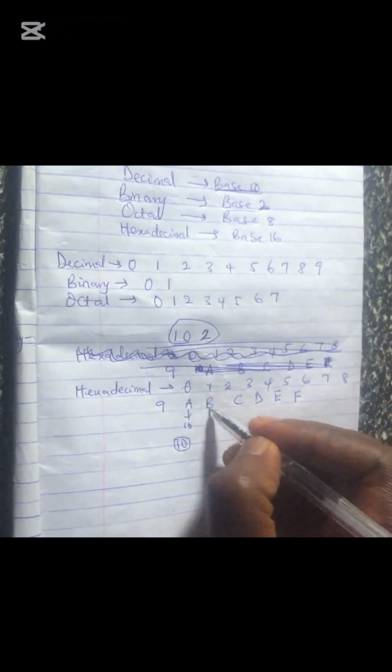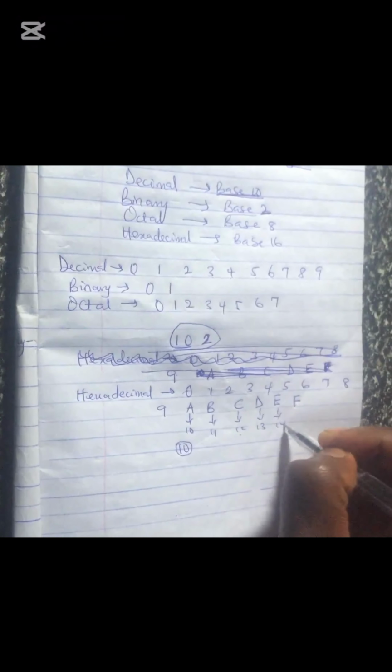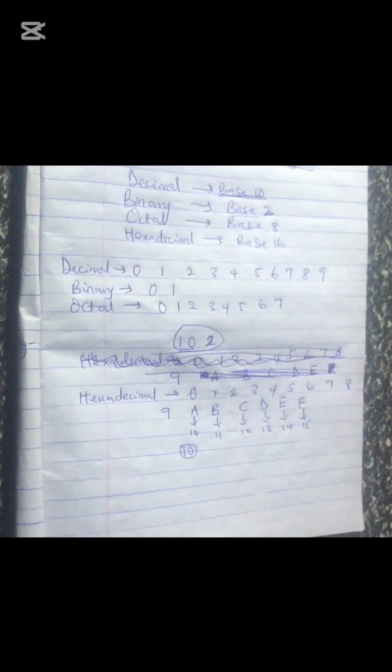So A represents 10, since we cannot write just 10, because this is a mix of two other numbers, 1 and 0. So in base 16, we use the letter A to represent 10, B to represent 11, C to represent 12, D to represent 13, E 14, and F 15.